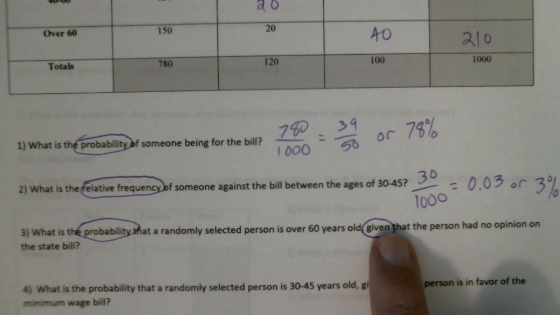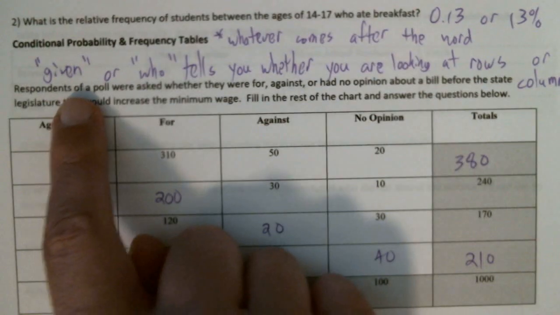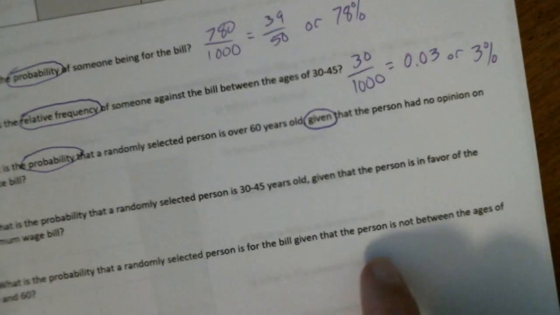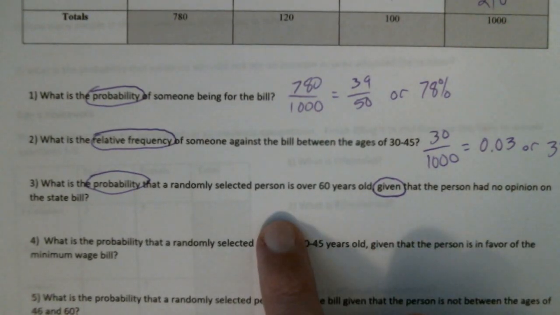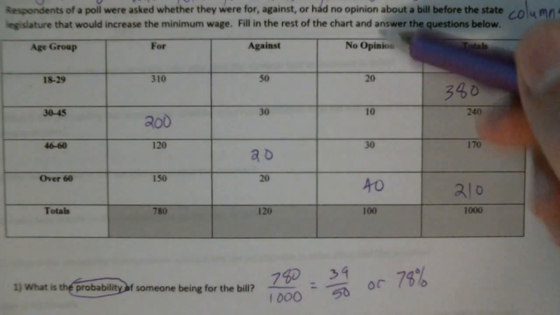So now when I see the word given, when we get down here and we see this little vertical bar, this is also conditional probability from yesterday's lesson. Then I'm going to go back to the trick that I taught you guys. Whatever comes after given tells you whether or not you're looking at a row or a column. Given that a person had no opinion, is that a column or is that a row? Okay, that is a column.